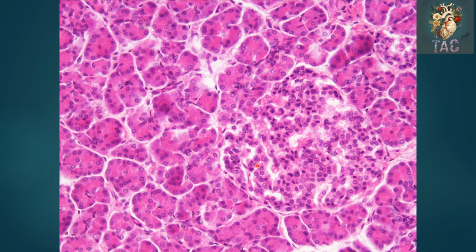Another H&E stain section, in which you can see this is the islet of Langerhans and the cords of polygonal cells. Another important point you must understand is that it is totally impractical to identify different kinds of islet cells in an H&E stain section. You cannot differentiate alpha, beta, delta cells in an H&E stain section. To identify these three or four types of cells, we have to use special stains.